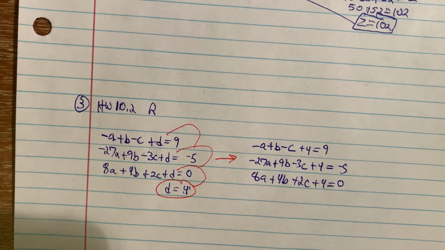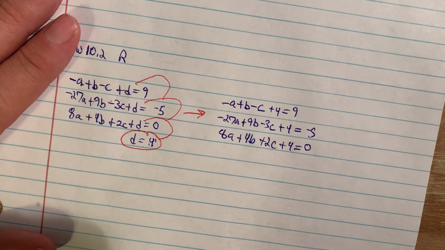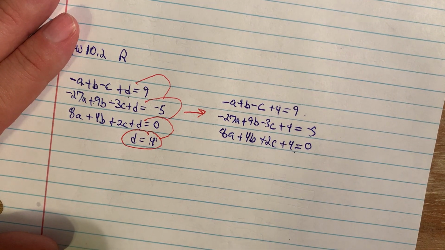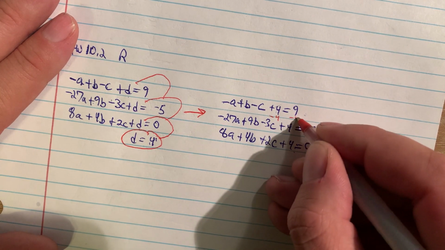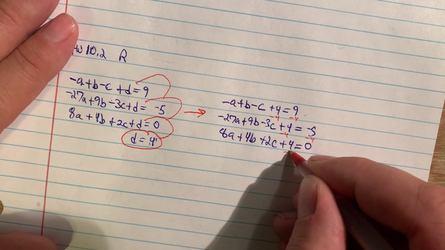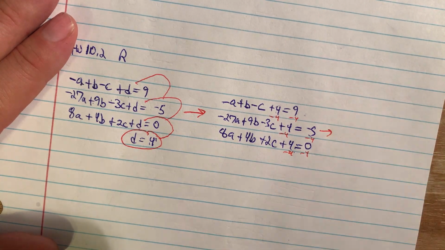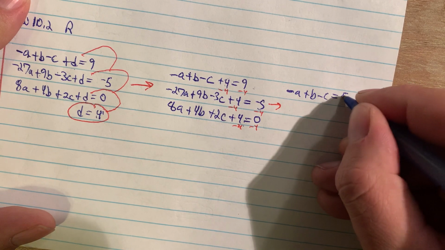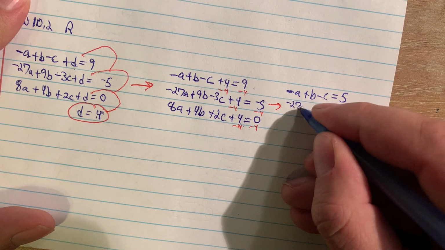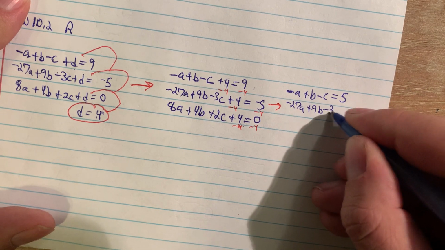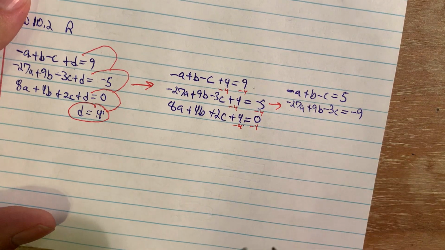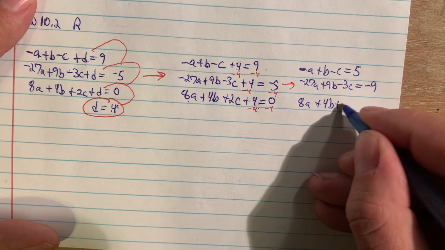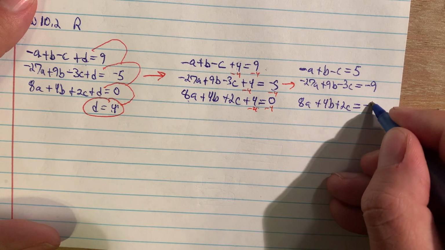Now, I need to simplify this by combining any like terms. The 4 in each one of them can be moved to the other side. And so I hope we see we can just subtract 4 in each equation to simplify. And we get negative a plus b minus c equals 5. Negative 27a plus 9b minus 3c equals negative 9. And this last one is 8a plus 4b plus 2c equals negative 4.